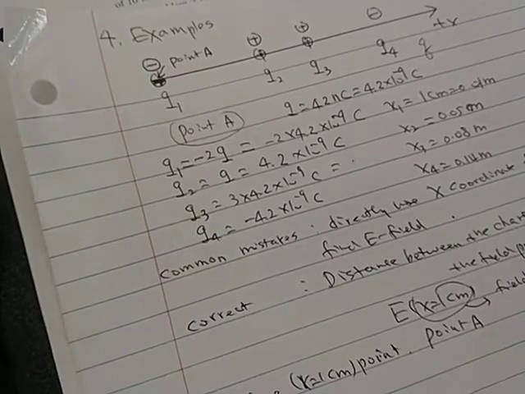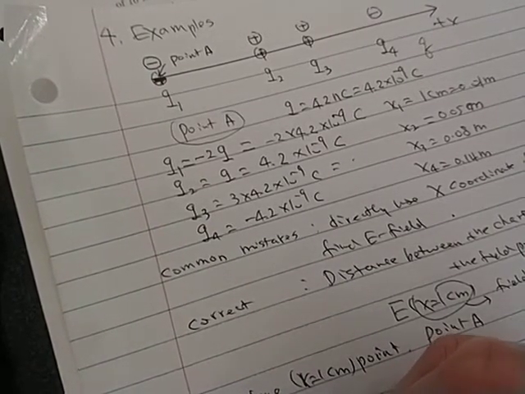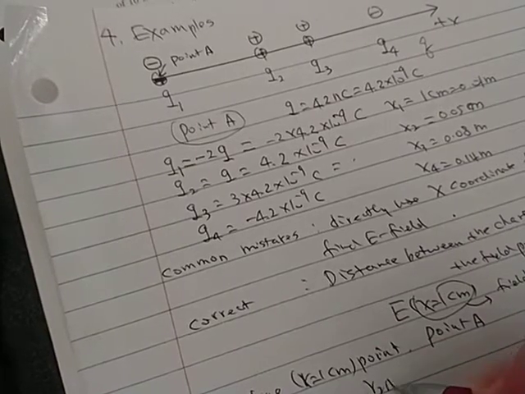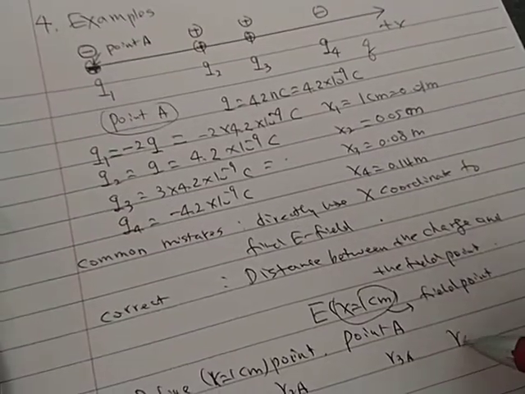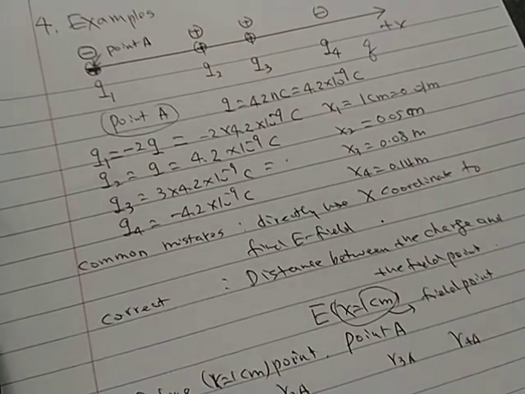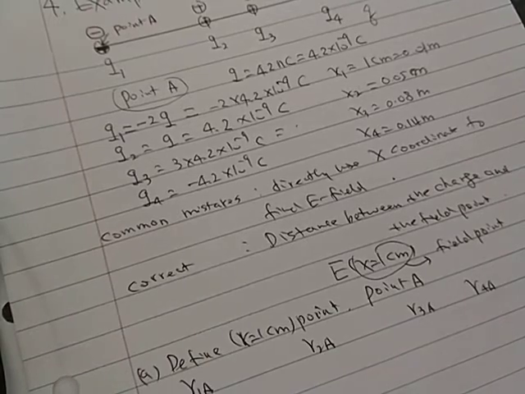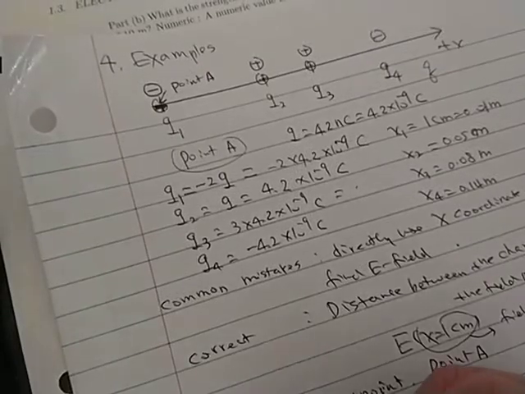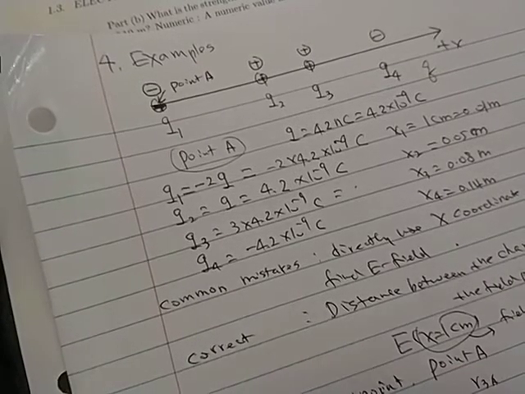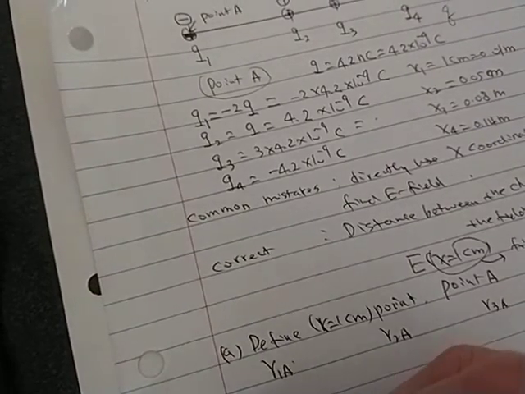So then let's look at the distance between these two. In other words, we're looking for R1A, R2A, R3A, R4A. So we're just looking for these distances. And once we found the distances, then we can just plug in the equation and do the calculation. Let's calculate distance. Let's do one at a time. We're looking for R1A first.